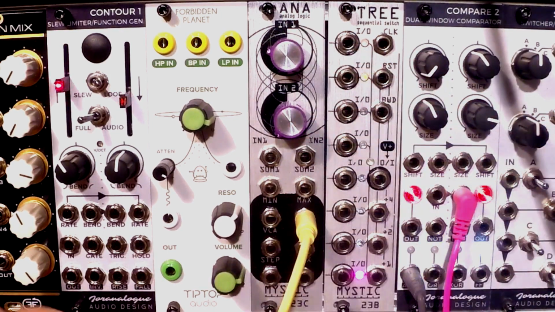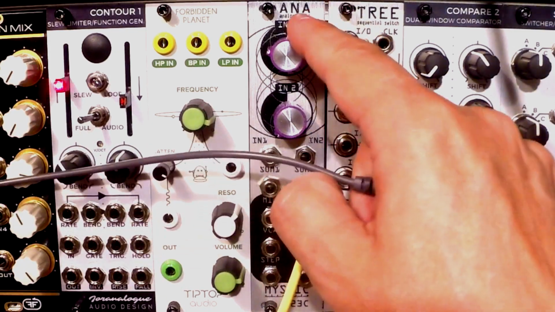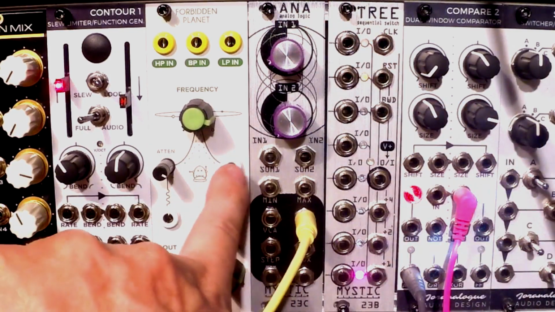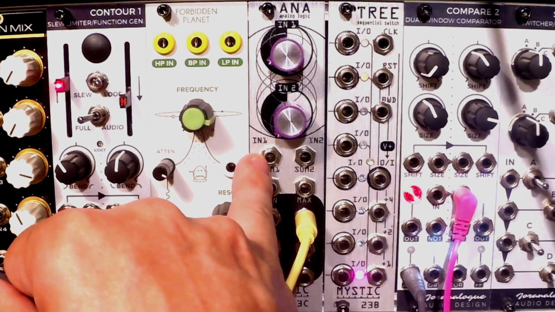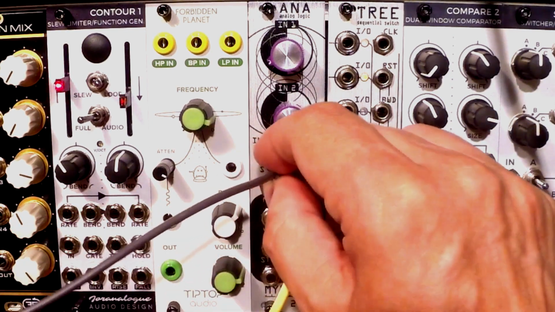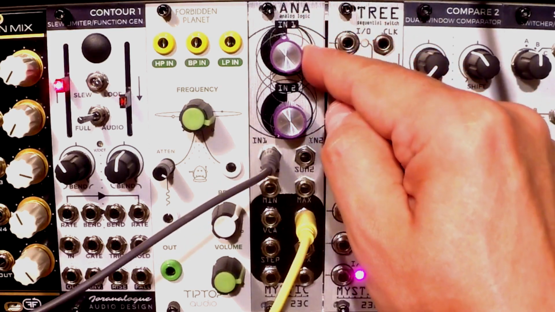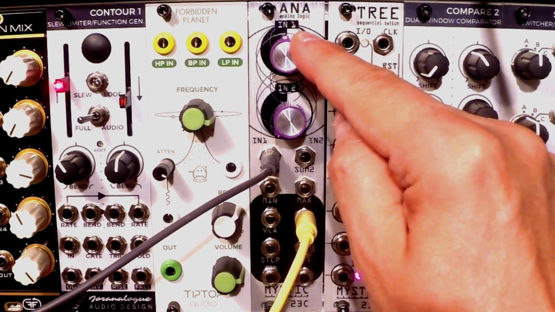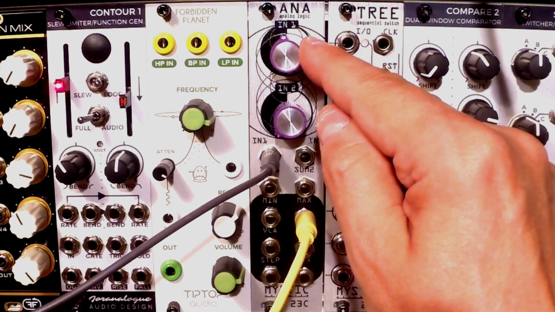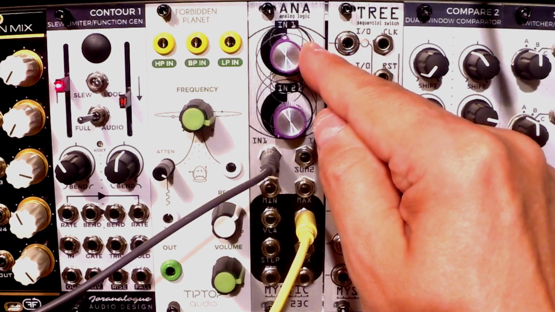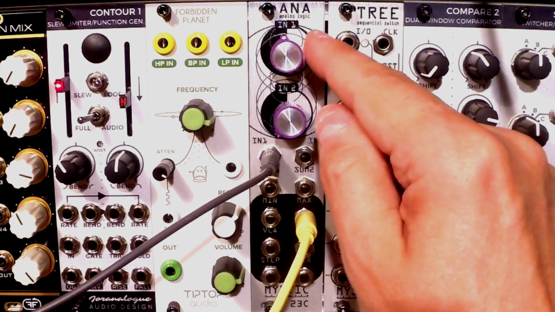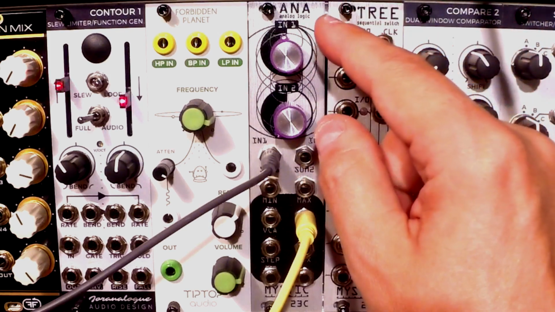Now what I can do is I can connect some modulation signal. For instance, I can connect LFO to input number 1. And in this case, we are changing the behavior of this knob. Now, at the noon, it will almost be at the 0, so it won't do anything to the signal.